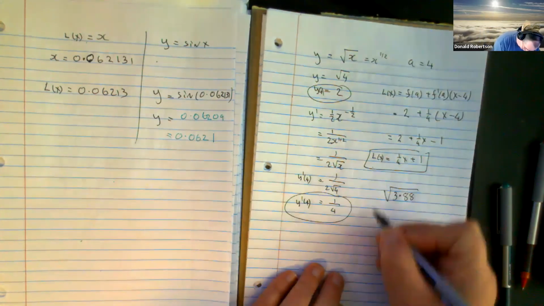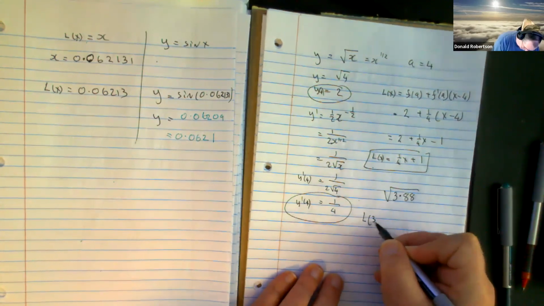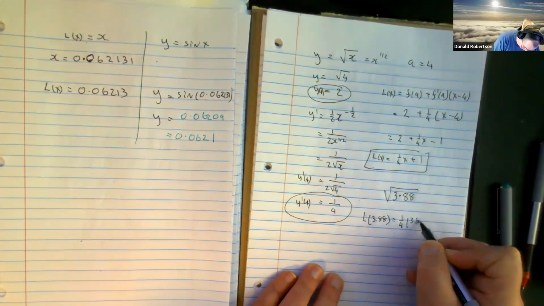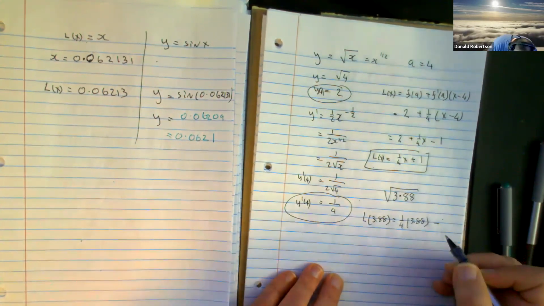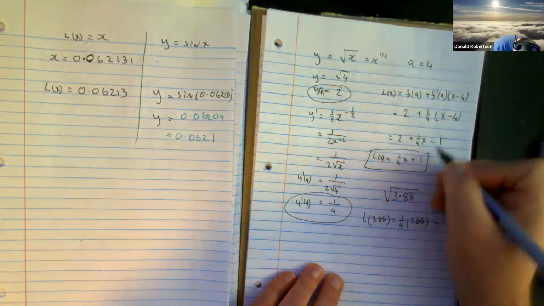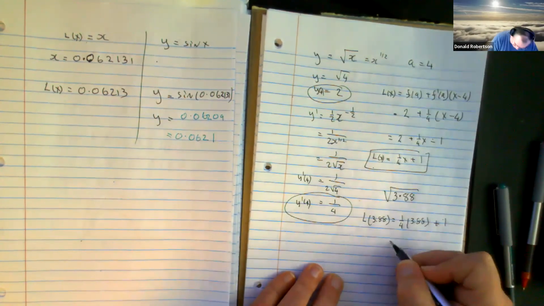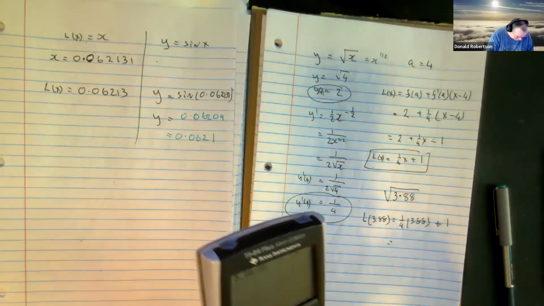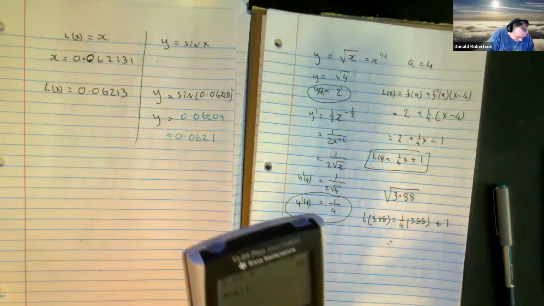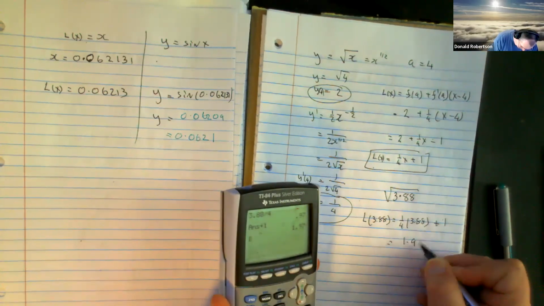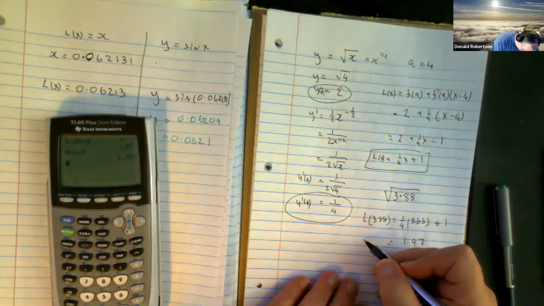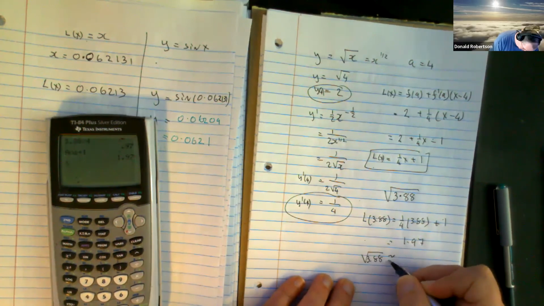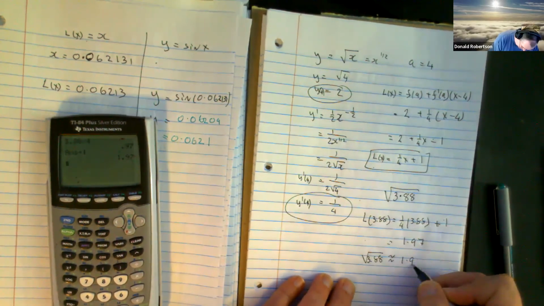So according to this formula, it's 1/4 of 3.88, plus 1. On my calculator, 3.88 divided by 4, add 1, ends up being 1.97. So we're essentially saying that we estimate that the answer is that.